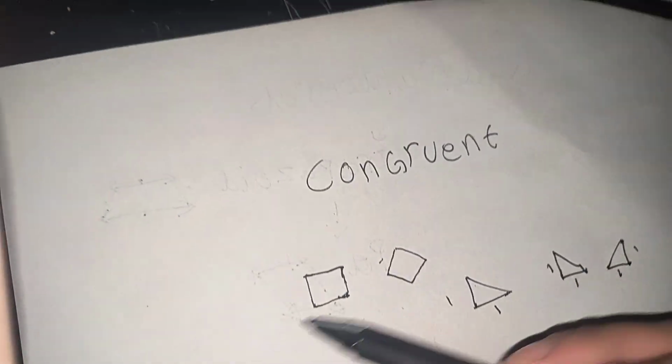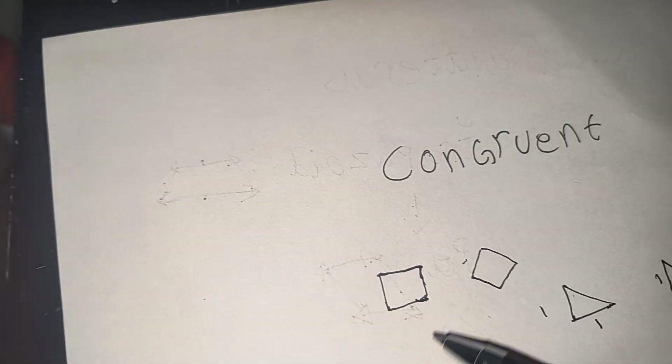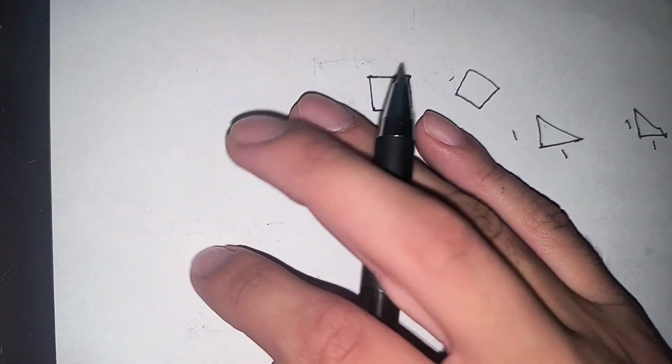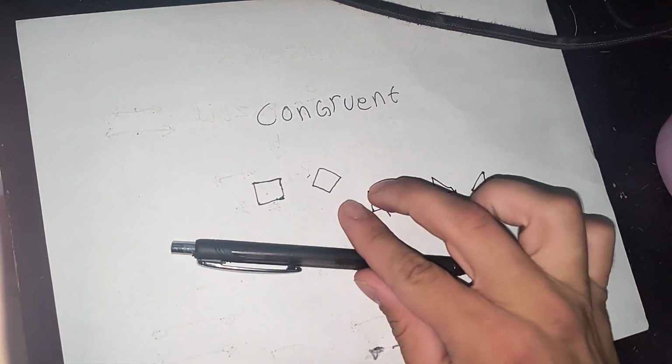Even though one of them's rotated all flippy floppy, they're still congruent because they're the same shape, both squares, and they're the same size. This applies to all shapes, all 2D shapes, polygons, all 2D shapes. Okay? They're the same size, and they're the same shape. They're congruent. Got it? Cool.